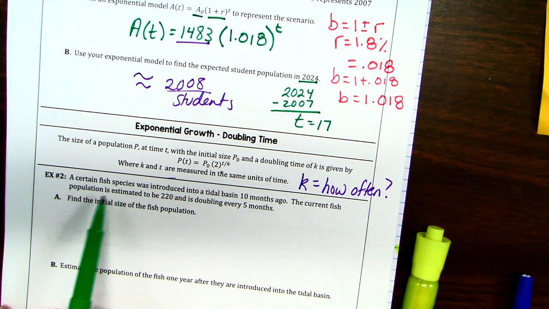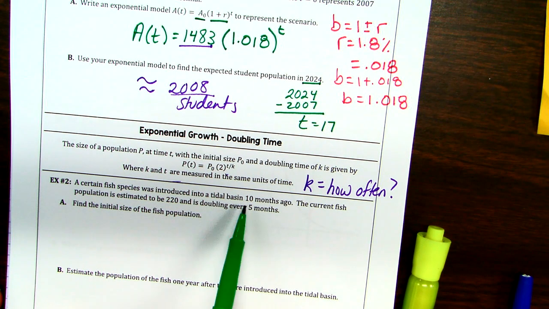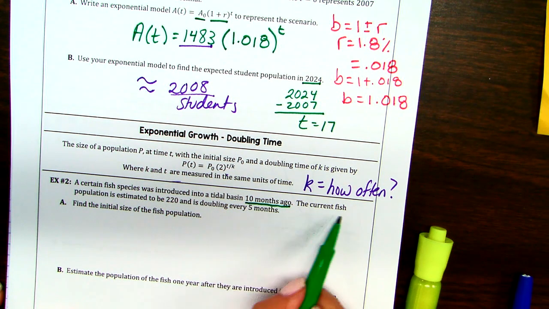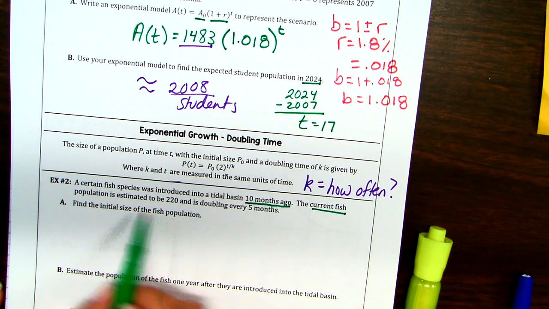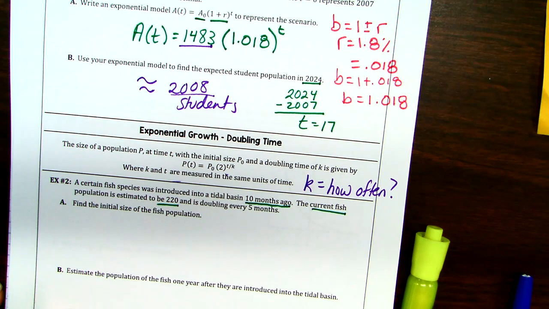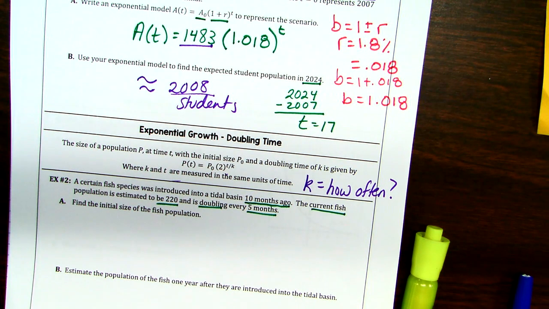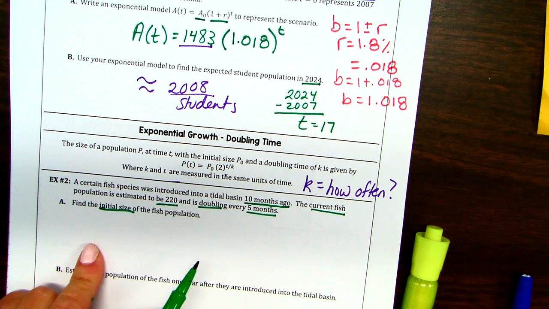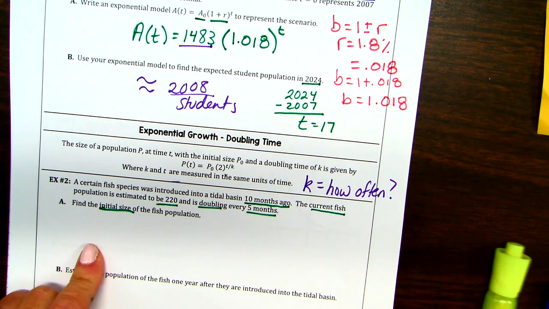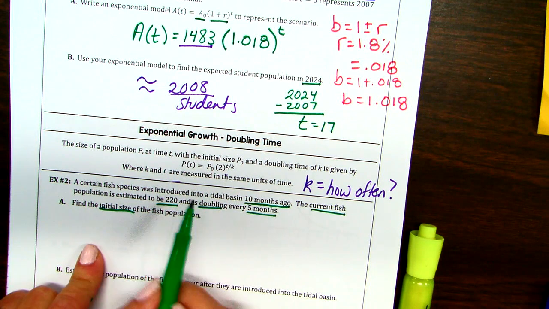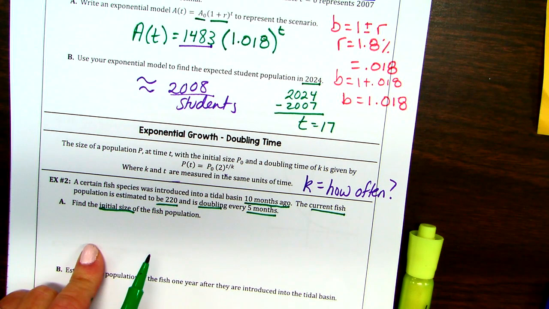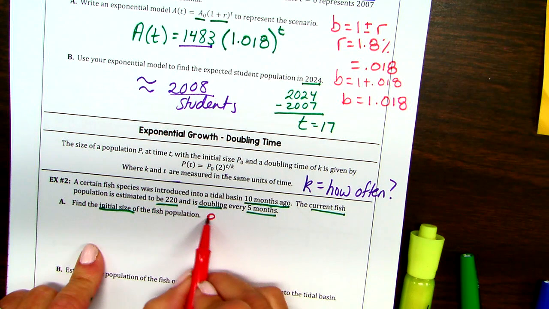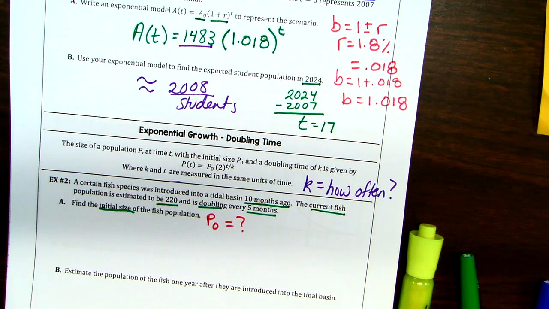And so if I read this, a certain fish species was introduced into a tidal basin 10 months ago. I'm being real professional, right? I'm underlining important stuff, even though I might not know what's going on right now. The current fish population is estimated to be 220, doubling every 5 months. Okay, so let's see. Why do I underline this stuff? Well, what are they asking us to find? Find the initial size. That's super helpful. Which one of these variables am I trying to find, in other words? P sub 0, right? That's my initial population. So that kind of gets that out of the way.